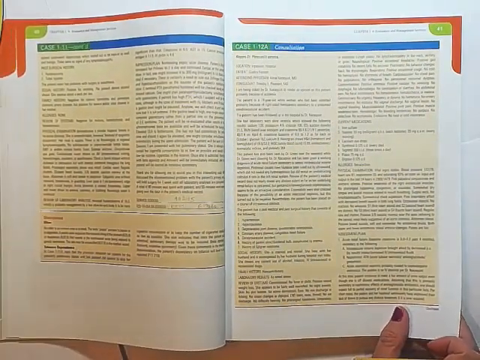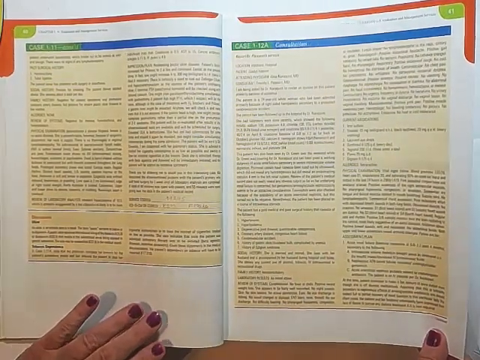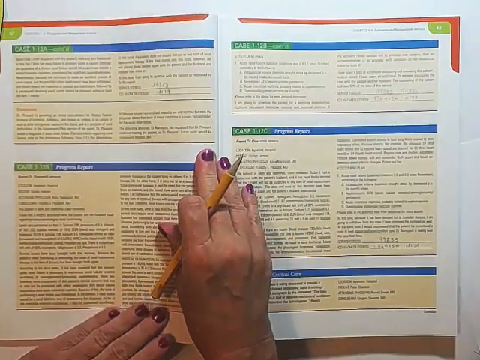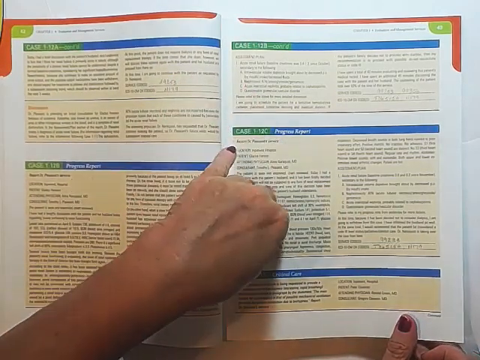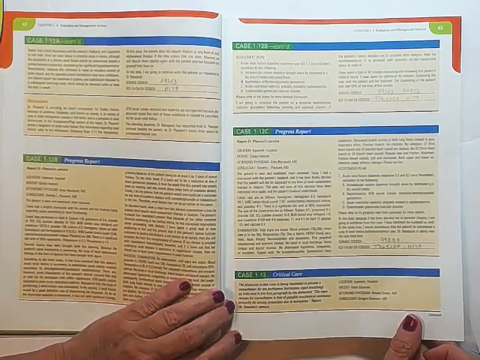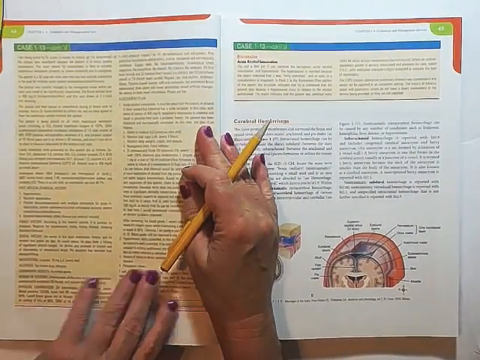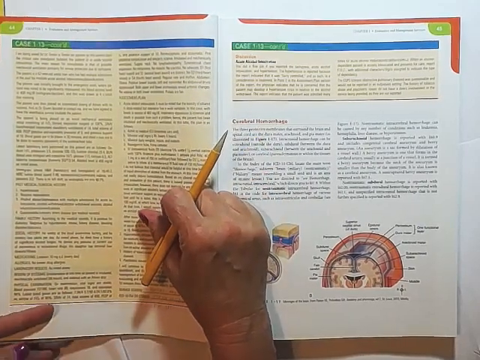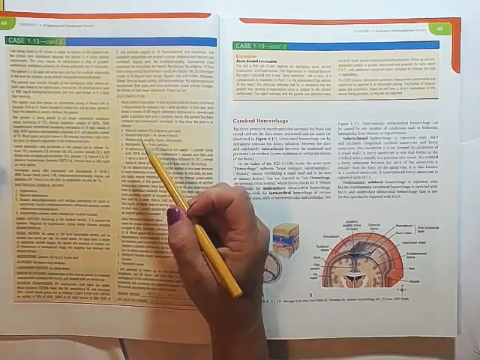111 is another consultation, but your answers are in the back and it has a good discussion. 12 is another consultation. 12B is the progress note. 12C is the progress note, all the same patient. Let's look at critical care, case 113. Again, read your italicized information. This is gonna also have a good discussion in it from a diagnostic standpoint.